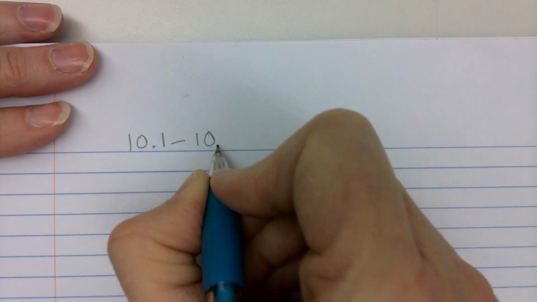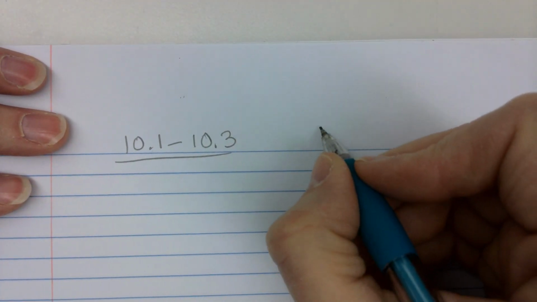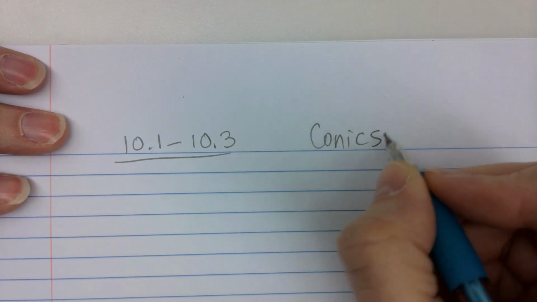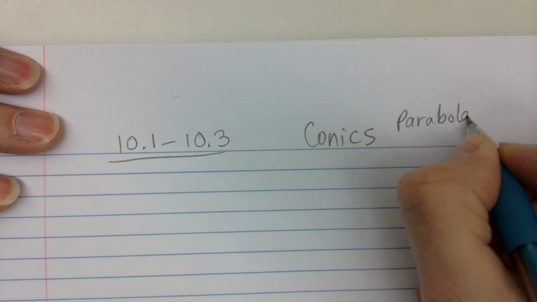We have changed plans and have decided to do a short quiz on 10.1 to 10.3 only, which is conic sections, which includes parabolas. What else?